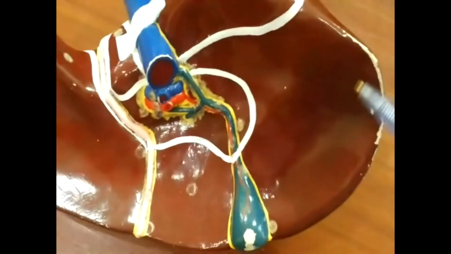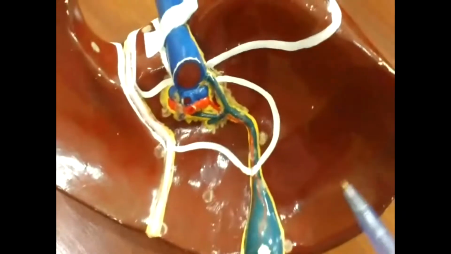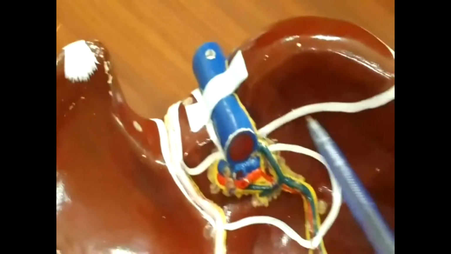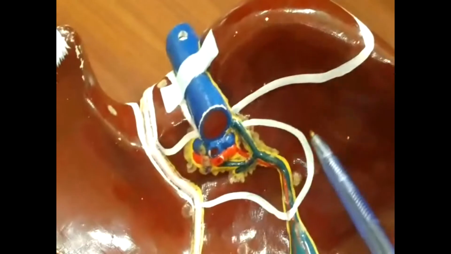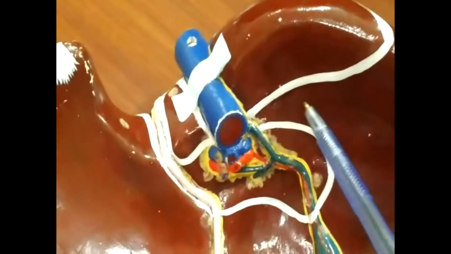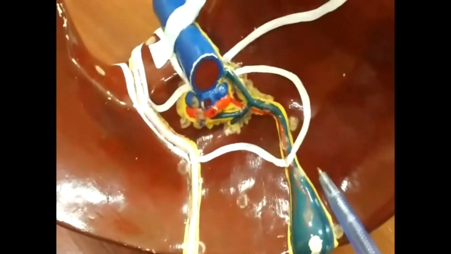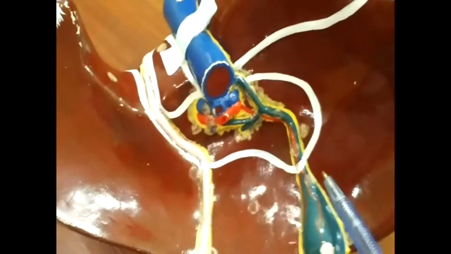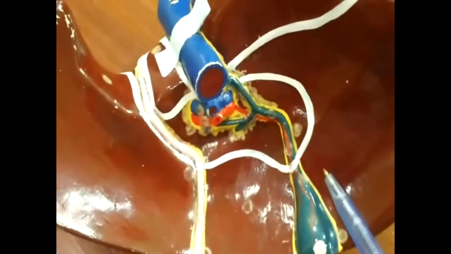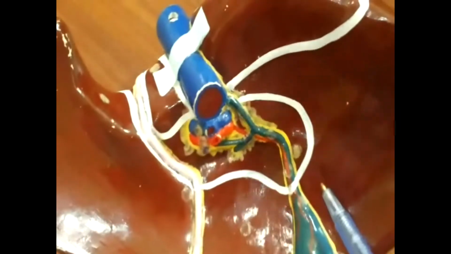This large impression is formed by the right colic flexure. This is the colic impression. And this impression is formed by the kidney, called the renal impression. And on the right side of the gallbladder, this small impression is formed by the suprarenal gland. So this is the suprarenal impression.